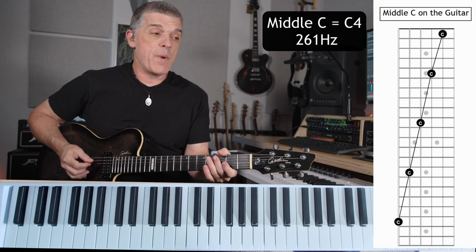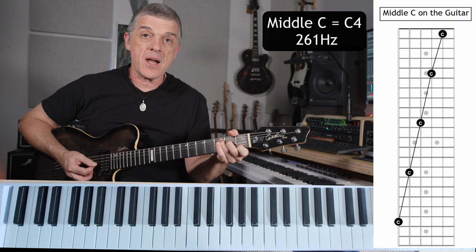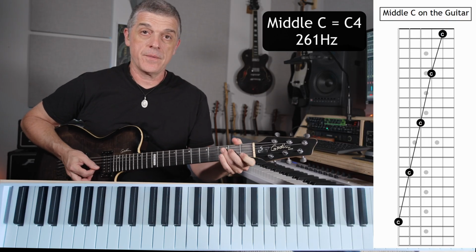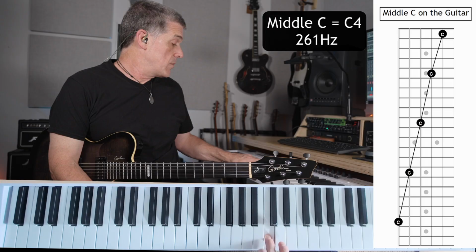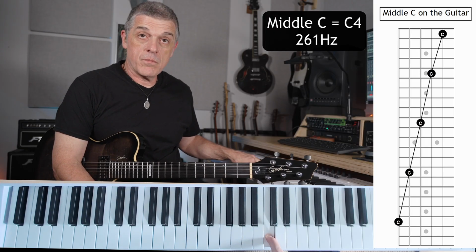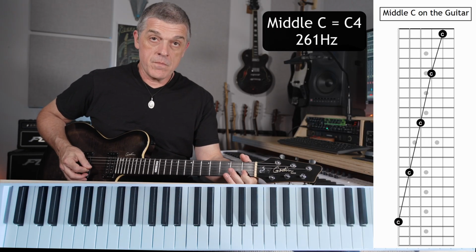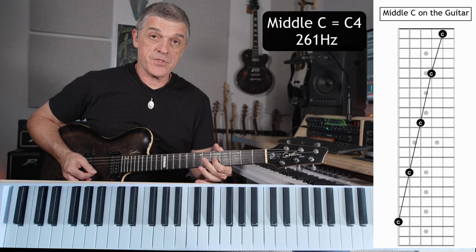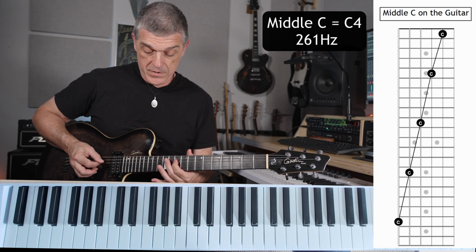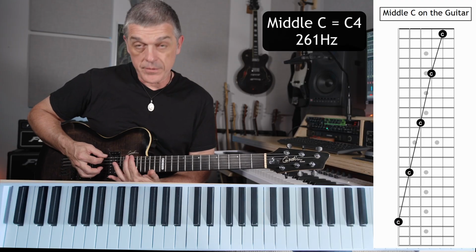So actual middle C is the top of your old school C chord. There's middle C. We have one here, a second one, a third one, a fourth one, and a fifth one.